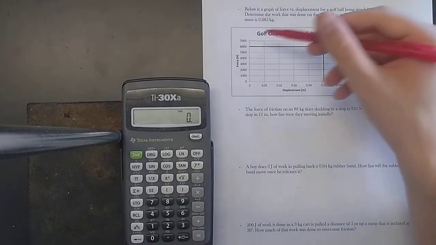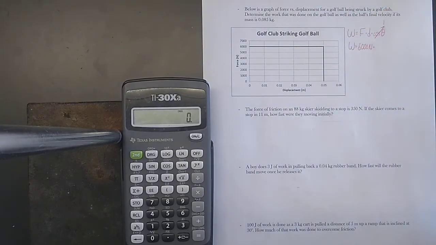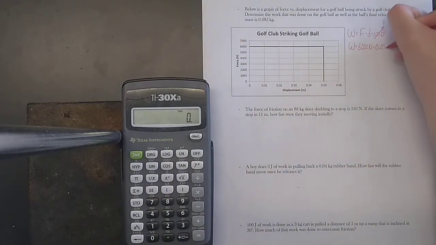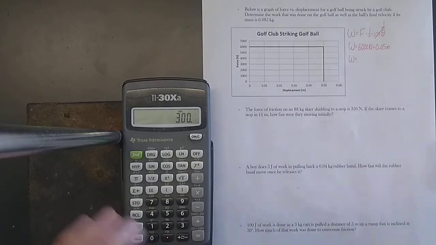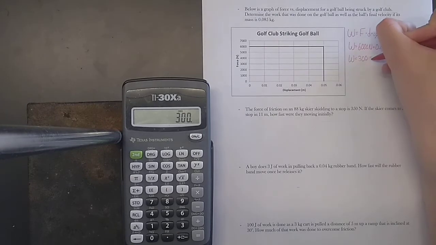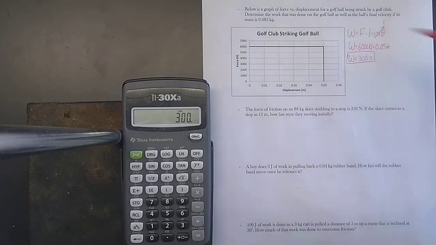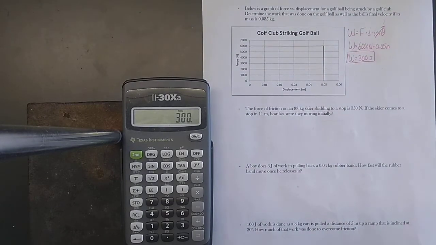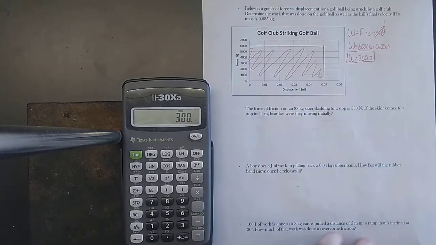The force from the club is a constant 6,000 newtons, and the displacement while the club is striking the ball is 0.05 meters. The work done is equal to 300 joules. Okay, so we found the work using this graph. As a matter of fact, I want you to take a closer look at this graph. What would you have done differently if I told you to find the area under the curve here?